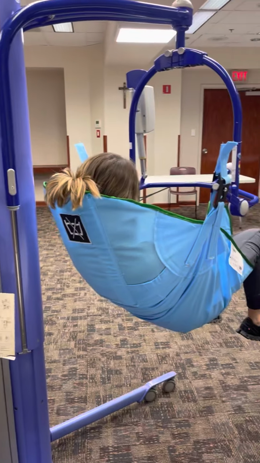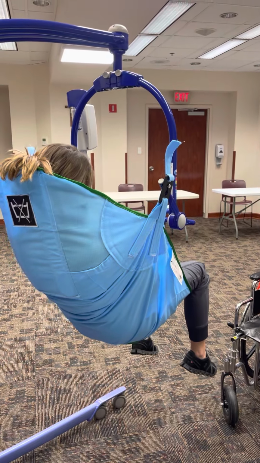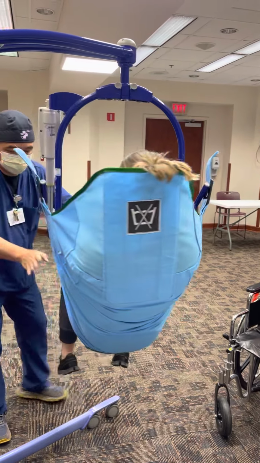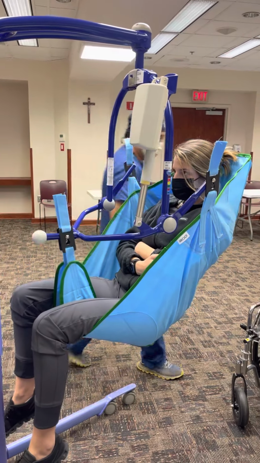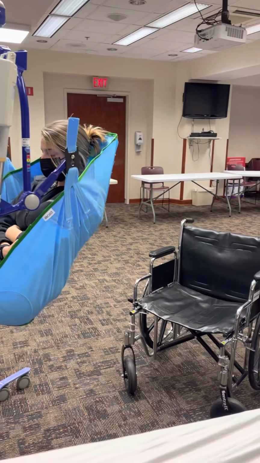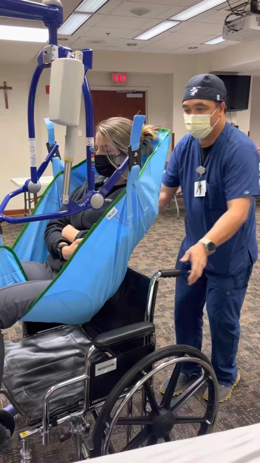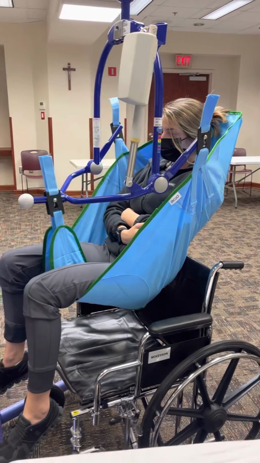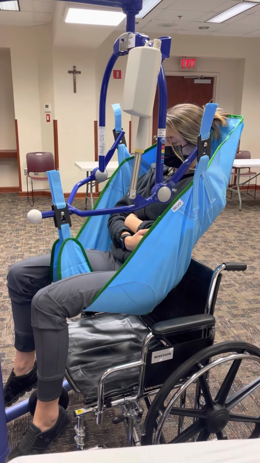I'm gonna set her up a little bit more, because I'm gonna turn her around like this, so we can clear the knees from this bar right here. And since I'm moving her to a wheelchair, I can move the wheelchair under her. If it's a recliner, you have to move the lift towards the recliner. And then I'll lower her. I'm going to set up a tiny bit more and lower her down.